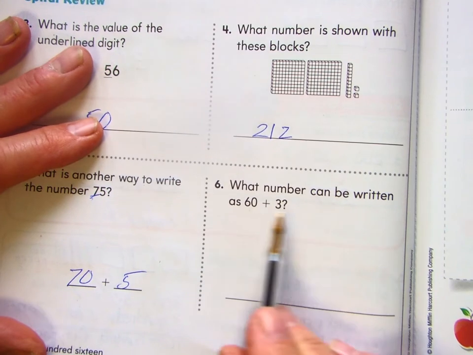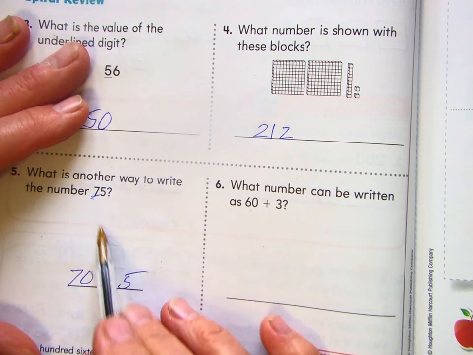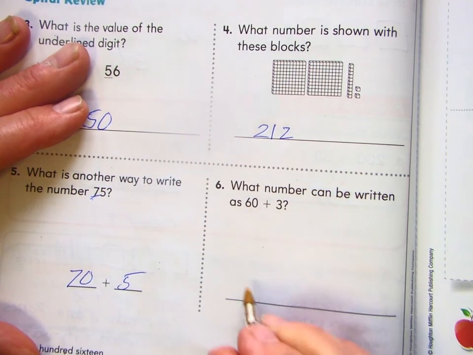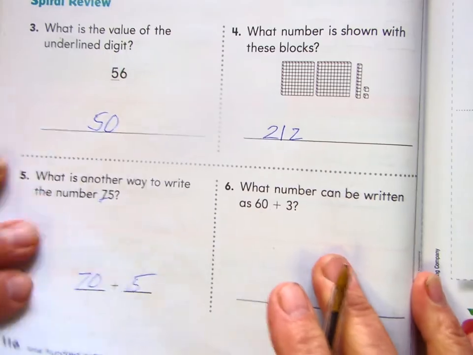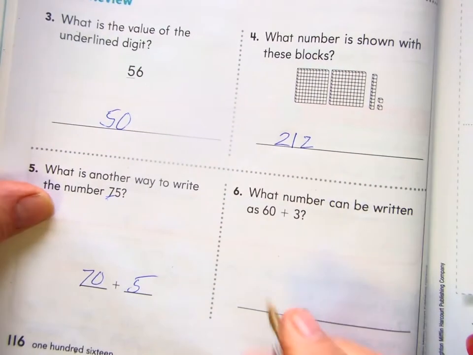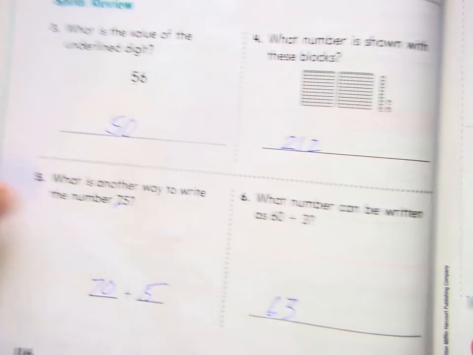What number can be written as 60 plus 3? That's like this, but going backwards. We went this way. Now we're going to start here and go backwards. So what is this from? ¿De qué número viene 60 más 3? ¿Qué número puede escribir como 60 más 3? 63, por supuesto. 60 más 3, 63.